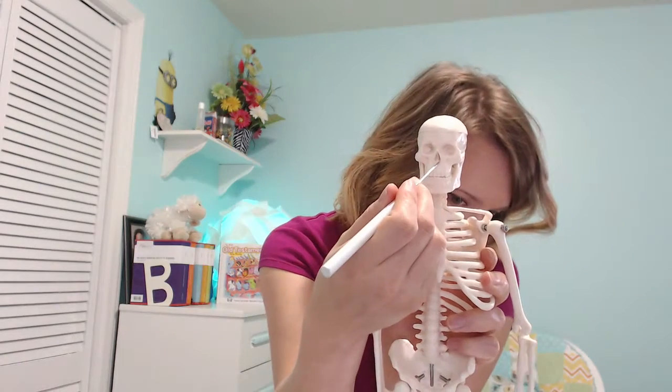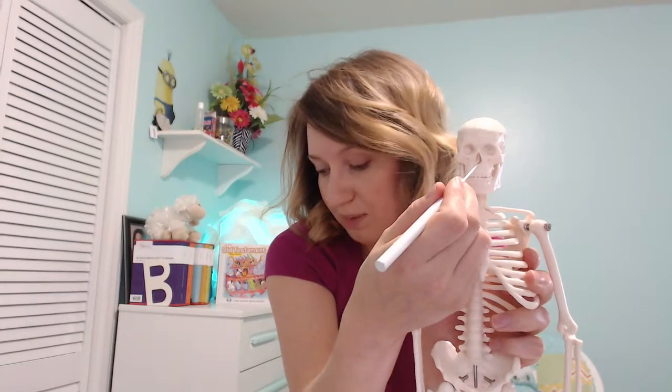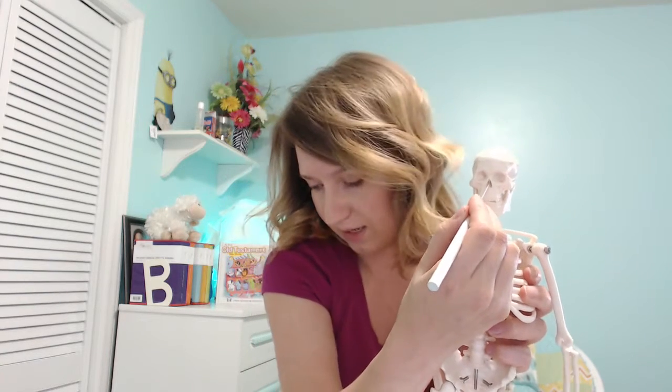Those are the fissures. The vomer bone is that bone right there on the inside of the nasal canal. You can see that. It's inside. And then the perpendicular plate of the ethmoid bone is right back here, the little plates back here in the nasal canal area.